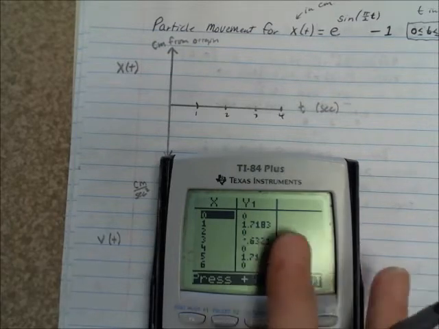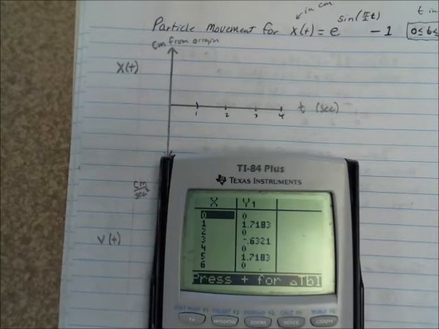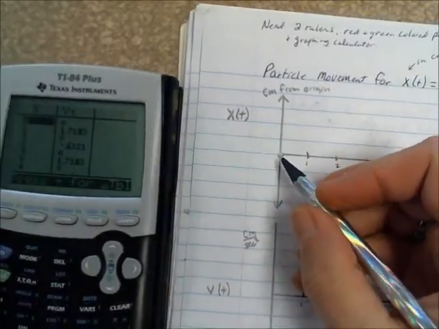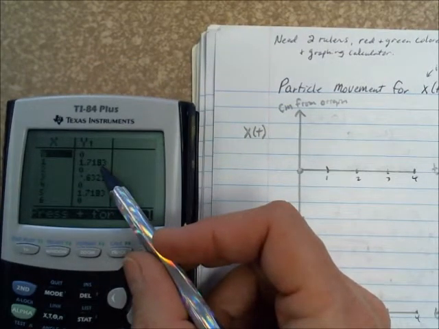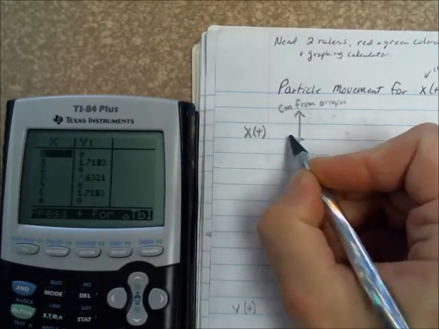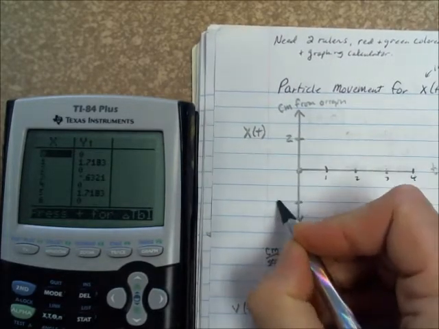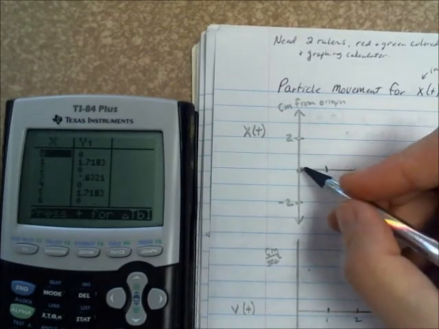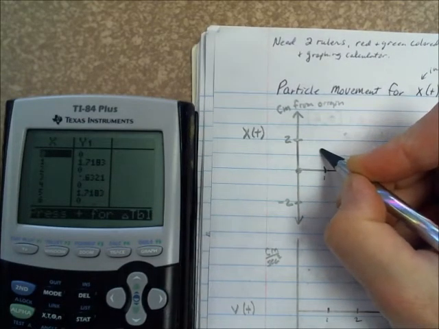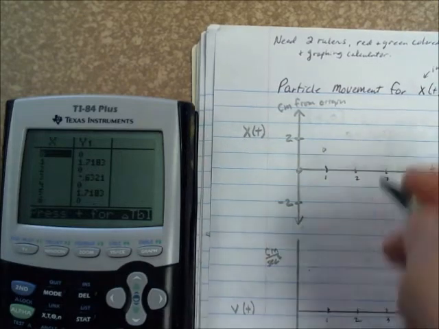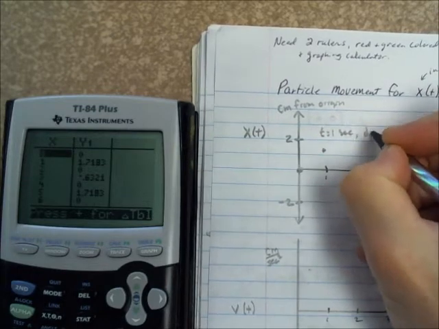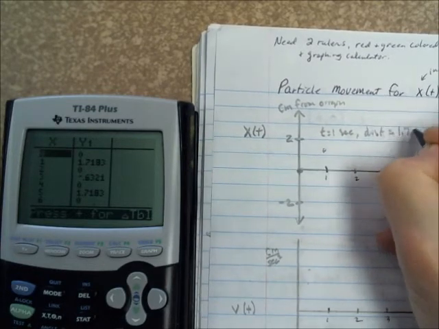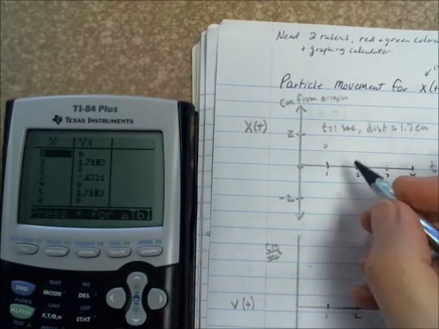So this particle starts at 0, 0, starts at the origin. And then at time equals 1 second, this is the maximum distance away from the origin, 1.7. So we can go up to 2. And I guess we'll go down to -2 on our x-axis. And when time equals 1 second, the distance is equal to 1.7 centimeters from the origin.